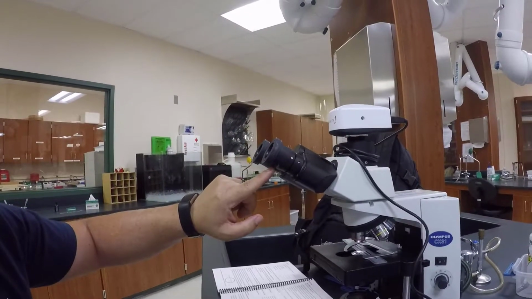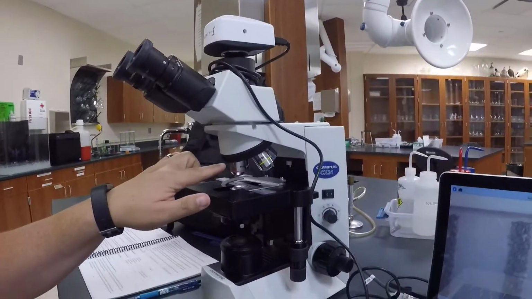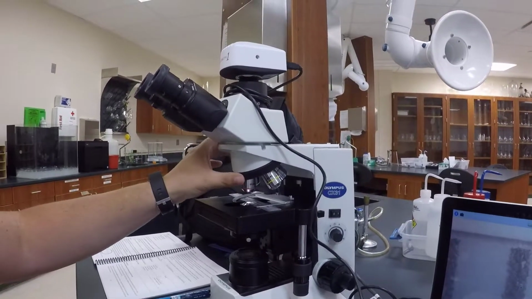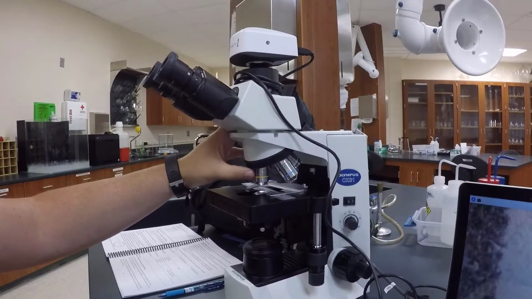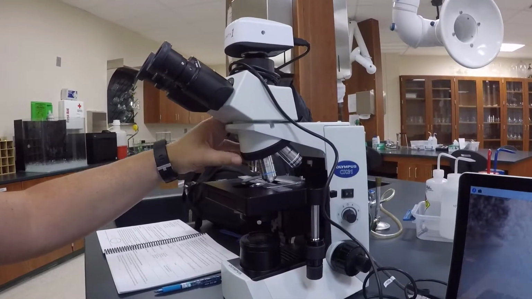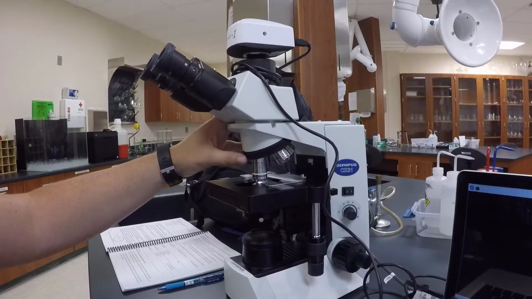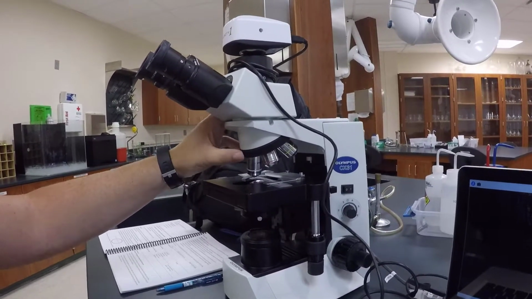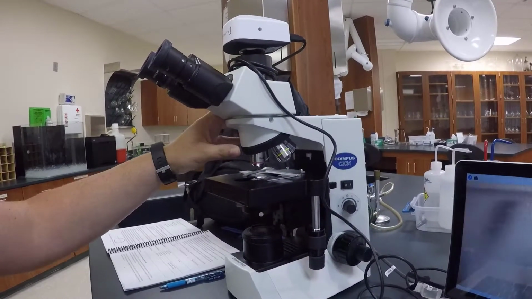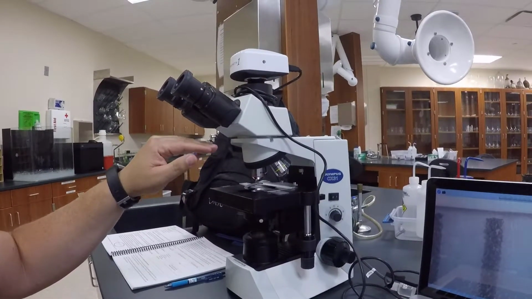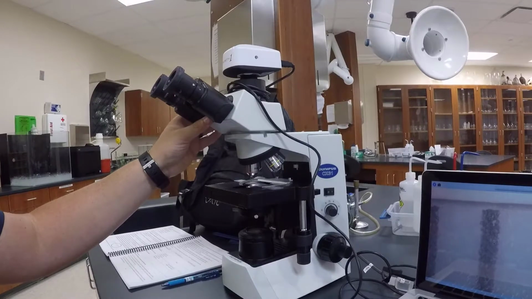These are 10x, and you multiply it by whatever objective lens you have in place. So your scanning objective is 4, and 10x times 4 is 40, 10 times 10 is 100, 40 times 10 is 400, and then oil, which is 100 times 10 is 1,000. So that is the magnification that this microscope is capable of.